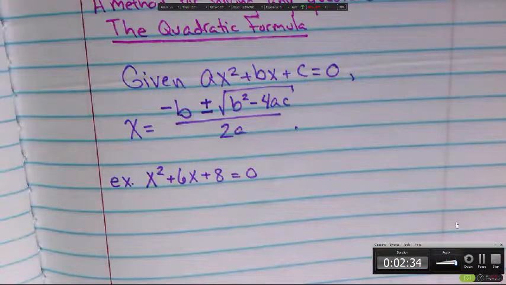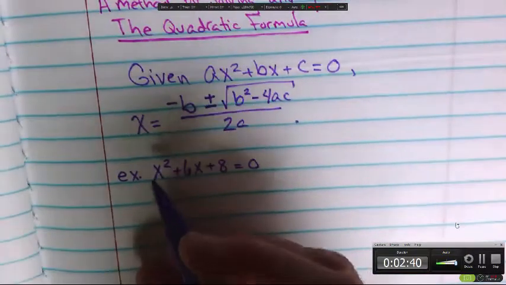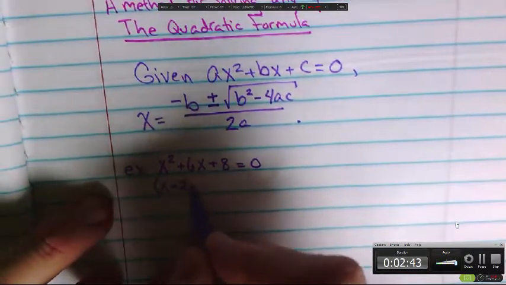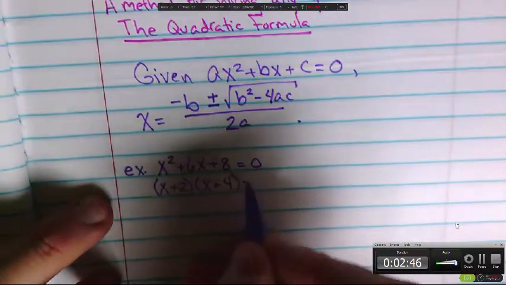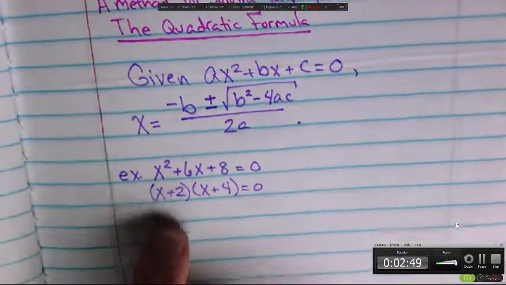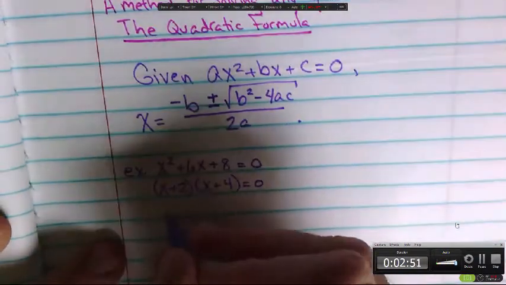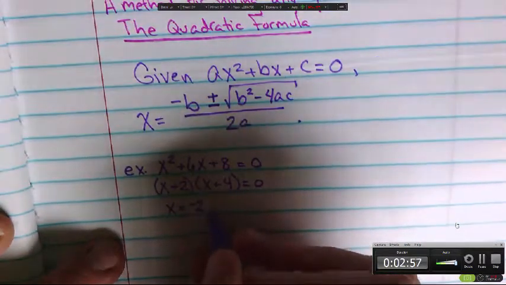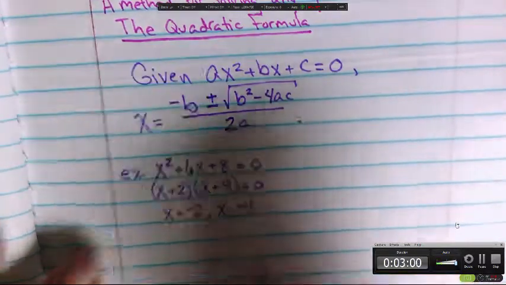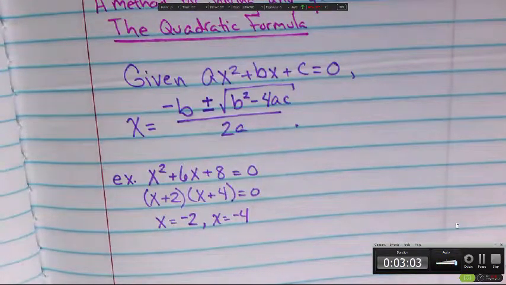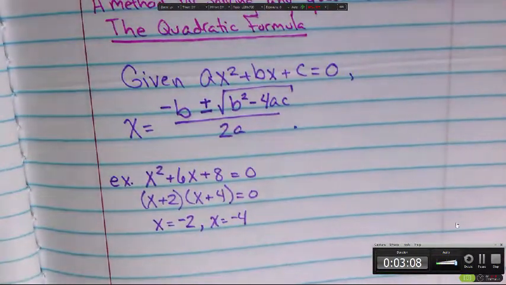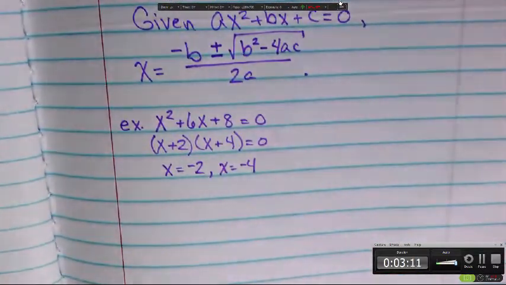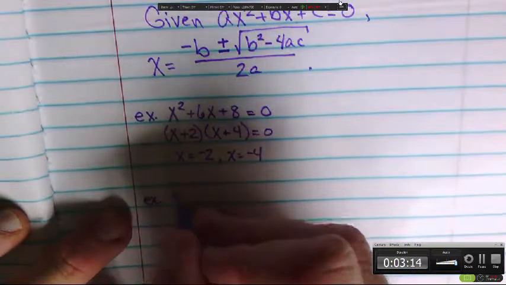It's a trinomial. What are the factors of 8 that add to 6? Jared said it. It's 4 and 2. And then to solve, you just take these two and do what with their signs? Flip them. So instead of 2, the answer is going to be negative 2, and then the other answer is going to be negative 4. So if we're doing this with factoring, it's a two-step equation. You factor, you set it equal to 0, you get negative 2, negative 4. Those are the answers. But now we're going to apply the quadratic formula.